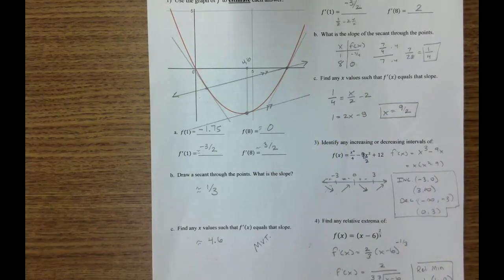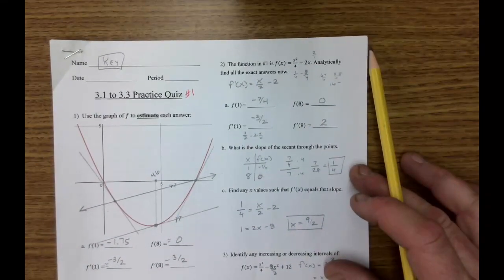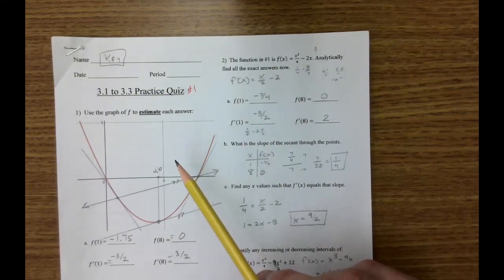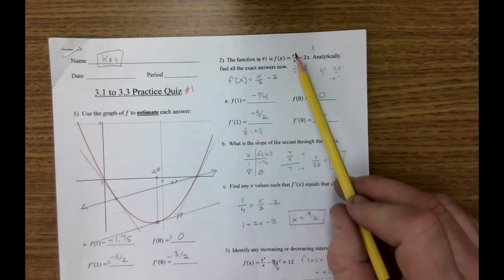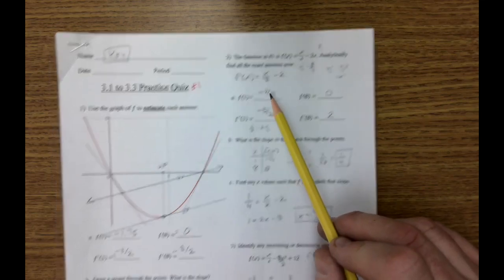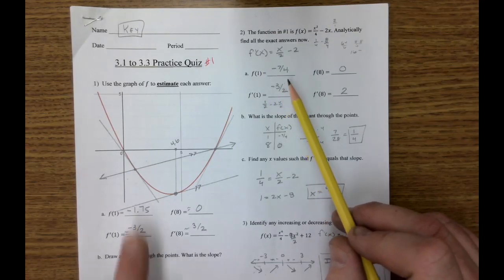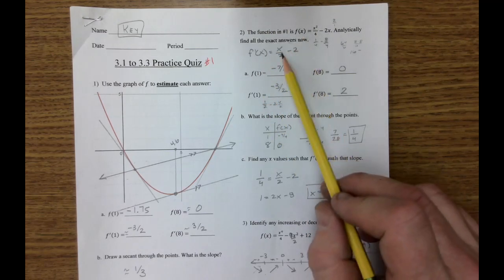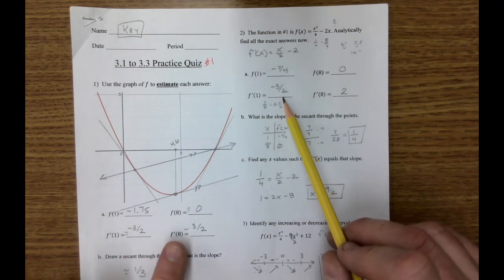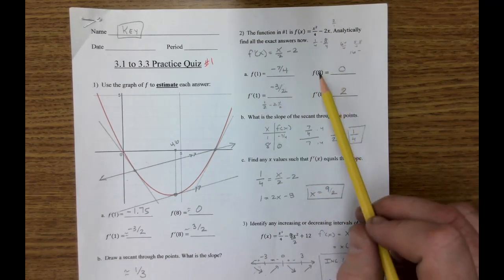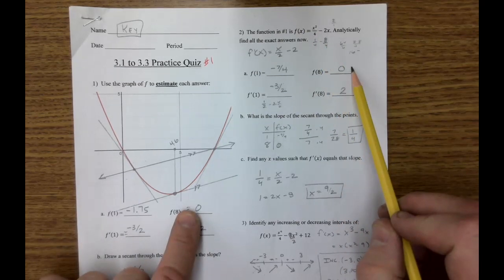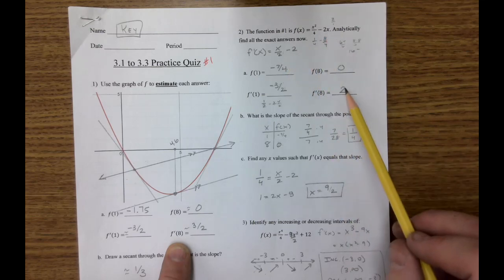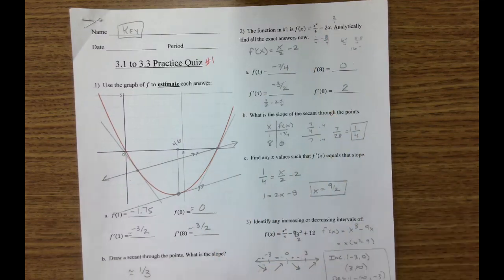All right, now when we get to problem number 2, we're going to do the exact same steps with this function now, so we can figure out what the exact answers are. The exact answer, if I plug in 1 here, is negative 7/4. And look what it is over here. We got the same thing. The exact slope, if I take the derivative, here's the function, there's its derivative, is negative 3/2. I got it. If I plug in 8 to the original, it is 0. And if I do f prime of 8, well, the exact value is 2. I estimated 3/2, very similar.